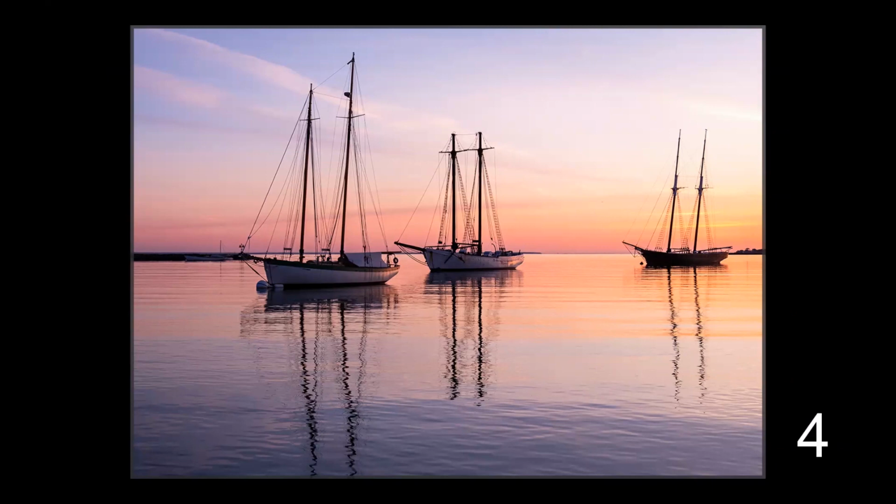Number 4. All right, this is mine, and I decided that I really liked having the 3 boats in the picture, and I liked seeing the reflection in the water of the masts. I used vivid colors in Adobe Camera Raw, and then I tweaked it some.